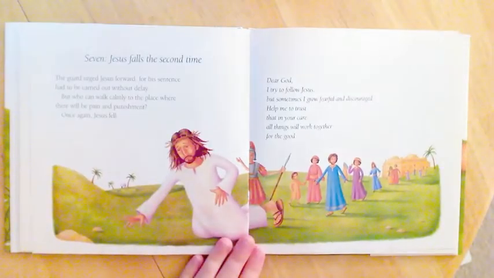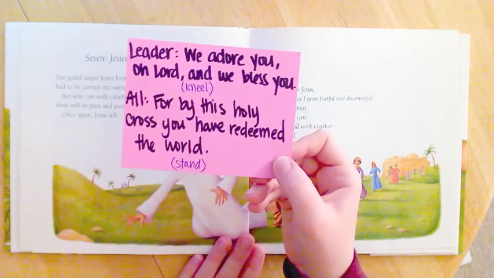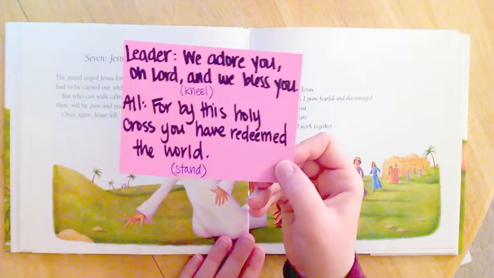Station 7, Jesus falls a second time. We adore you, O Lord, and we bless you, for by this holy cross you have redeemed the world.